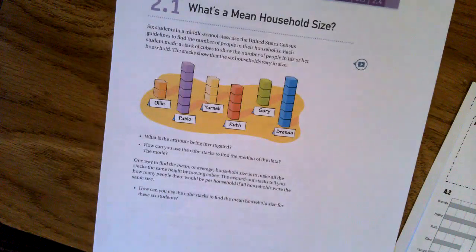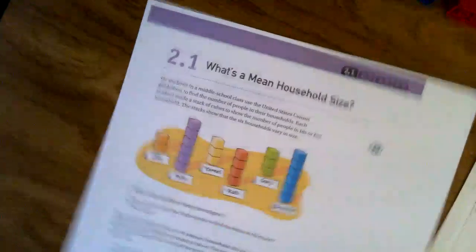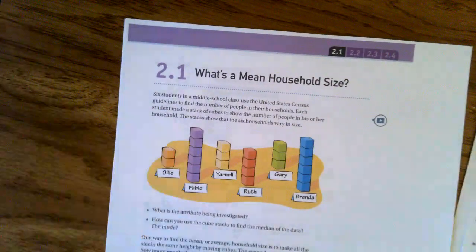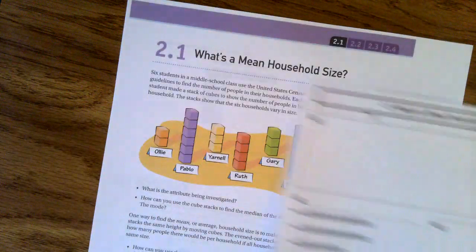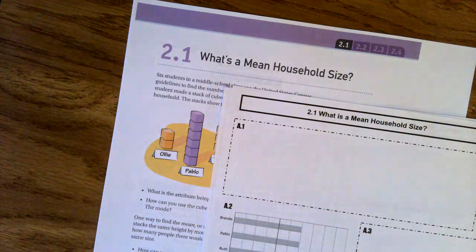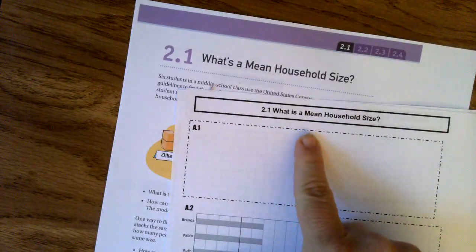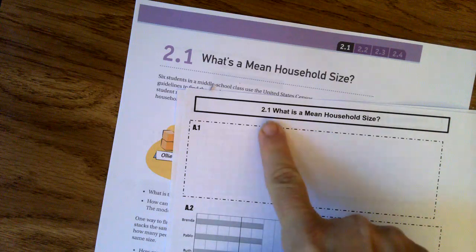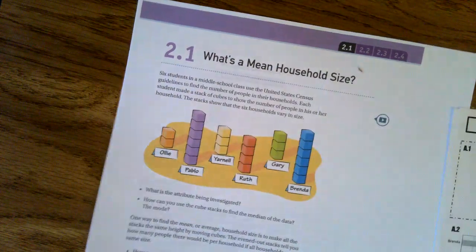What you're going to need is your book. Open to page, I believe it's 35, and you can see that it says 2.1. And in your white packet, find where it says 2.1. It's probably somewhere around page 5. I don't have mine numbered, but at the top it says, what is the mean household size? And it says 2.1. All right, so pause this, get what you need out.